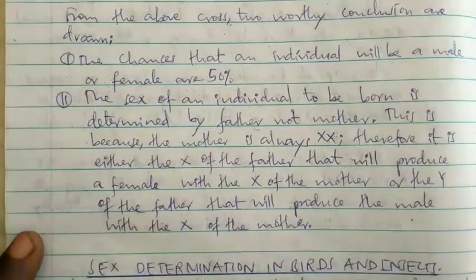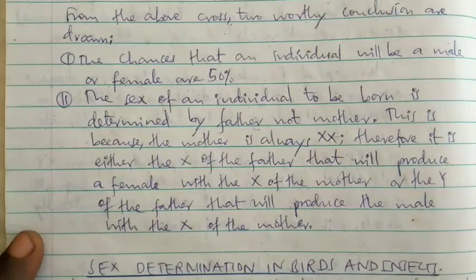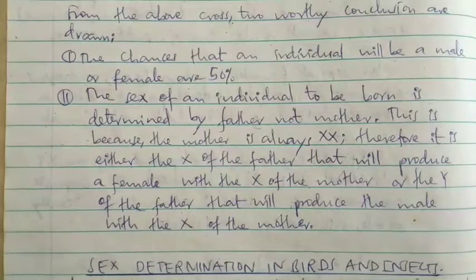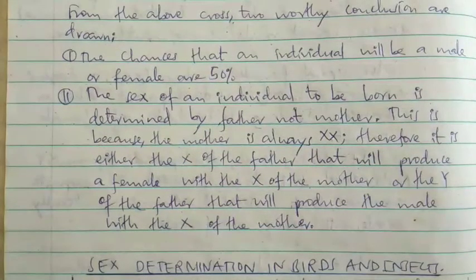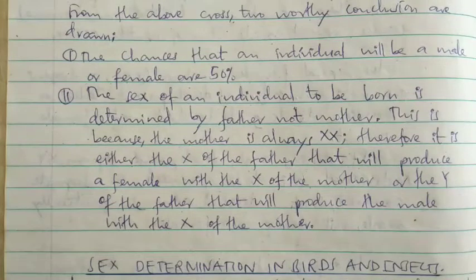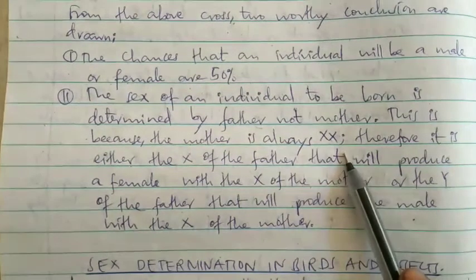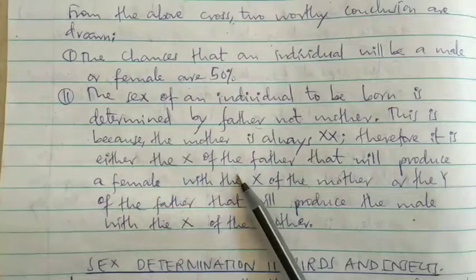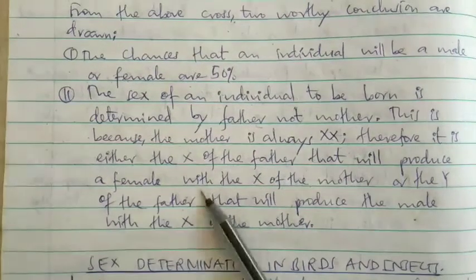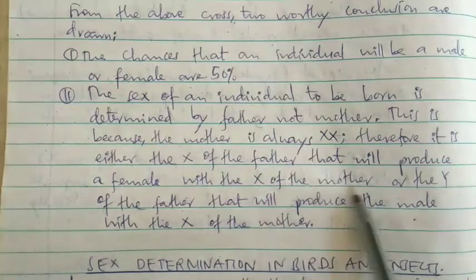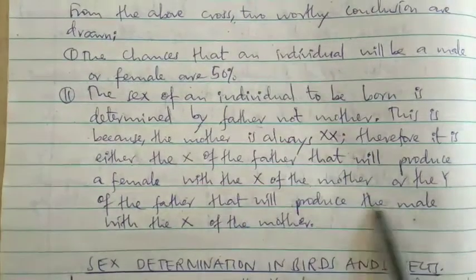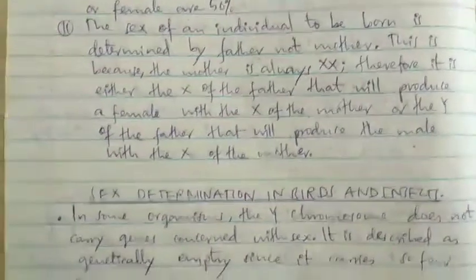Kwa nini tumeweka hii sentence? Kwa sababu unakuta wanaume wengi mama akiwa na watoto wa kike tu anasema unaona unazaa watoto wa kike tu, but the issue ni kwamba sio yeye anayezaa, yeye ana X tu. By the way, ni father ndio ambaye ata fertilize either kwa X au kwa Y. This is because the mother is always XX. Therefore, it is either the X of the father that will produce a female with the X of the mother, or the Y of the father that will produce a male with the X of the mother.